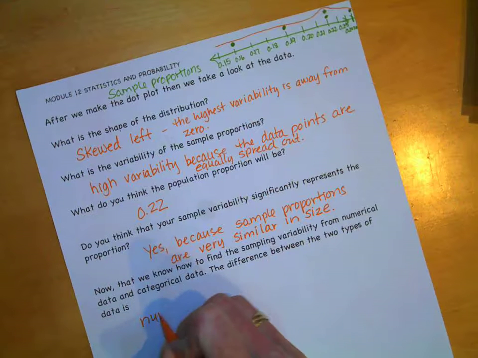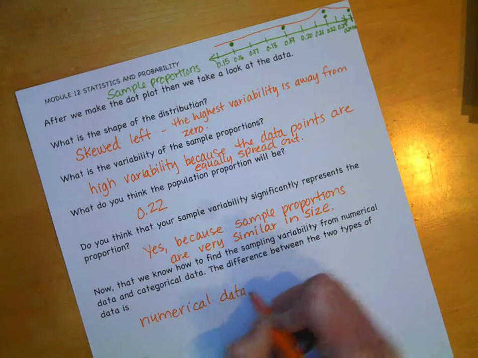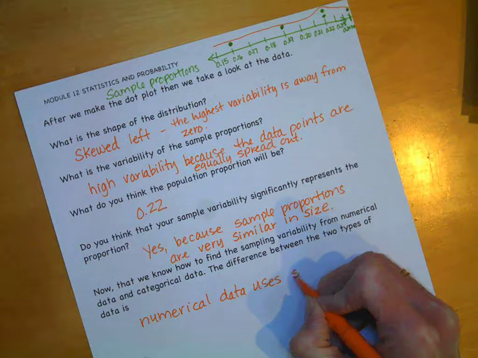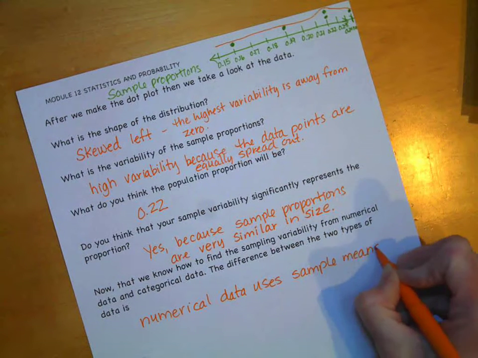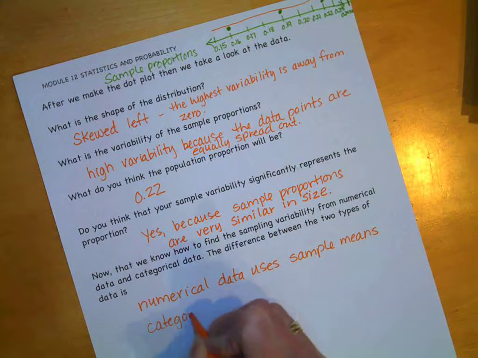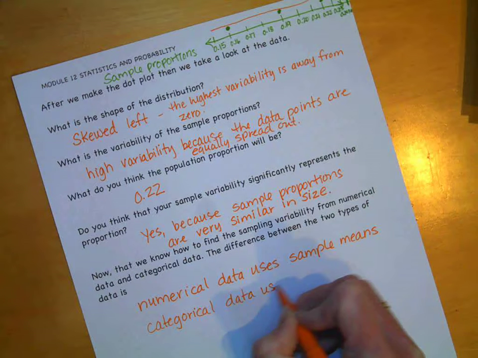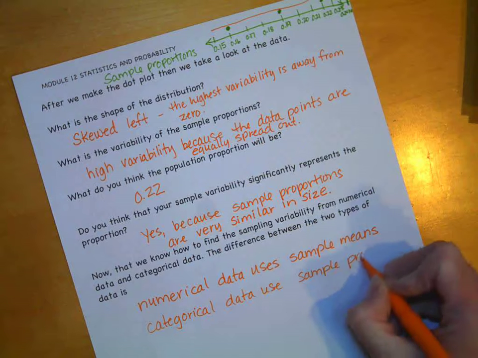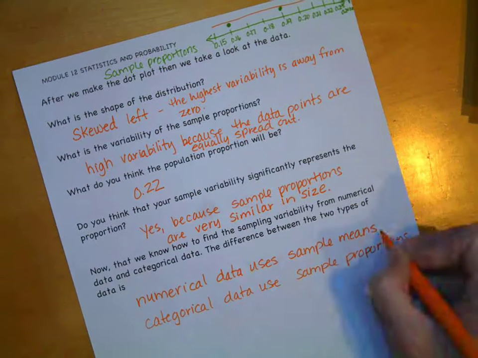Numerical data uses sample means. Categorical data uses sample proportions.